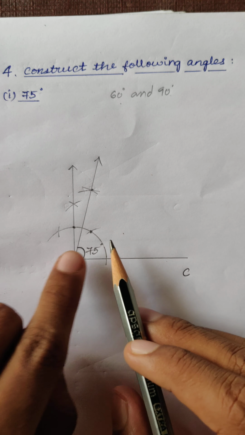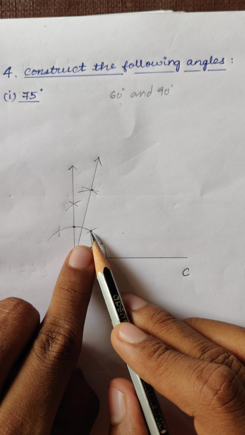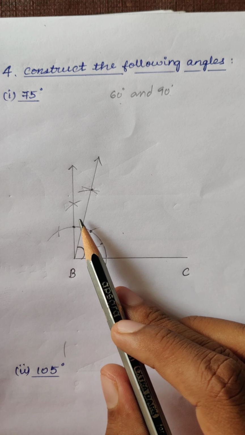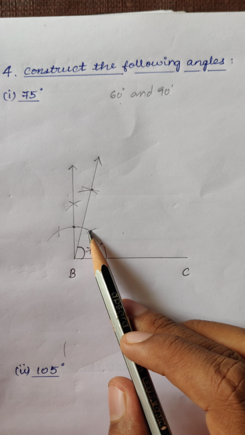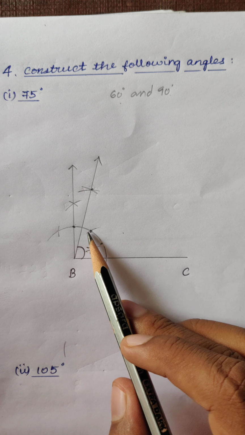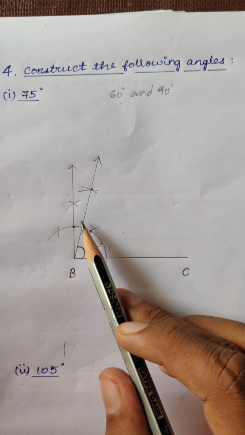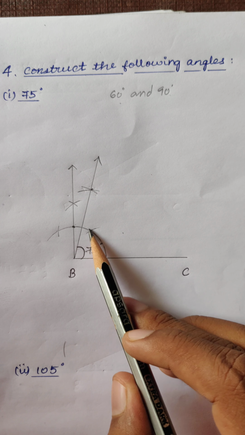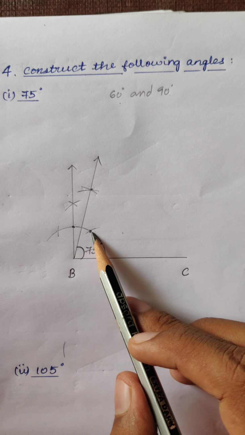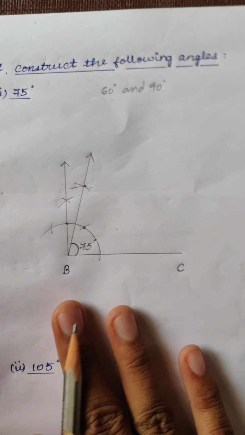So how do I justify this? Since we know this is the construction for 60 degree and this is the construction for 90 degree, the difference between 90 and 60 is 30. This difference is 30, which has been bisected. So half of 30 will be 15. This will be 15. Already till here we have 60. So 60 plus 15 will be 75 degree.